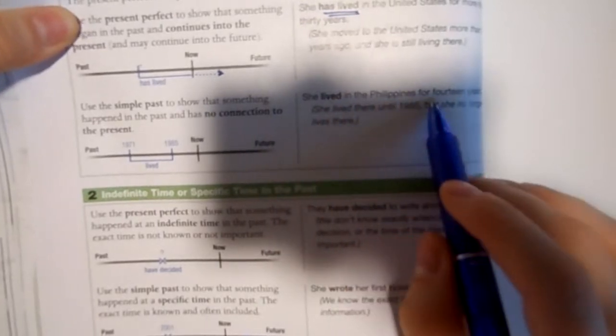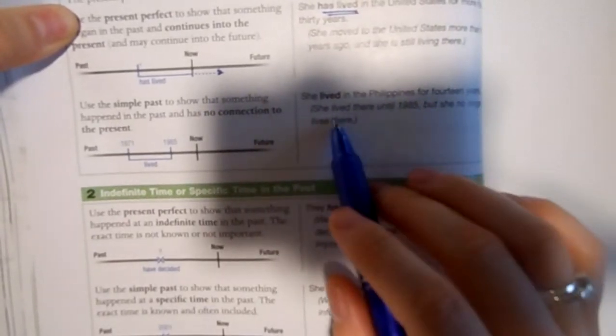The second sentence says use the simple past to show that something happened in the past and has no connection to the present. So this is something that started and ended in the past. She lived in the Philippines for 14 years.